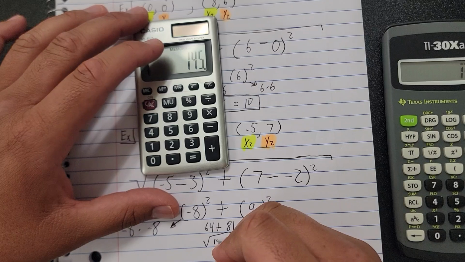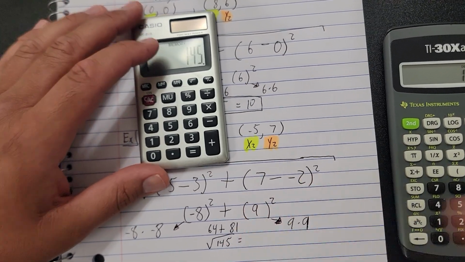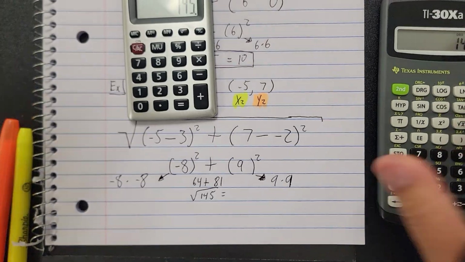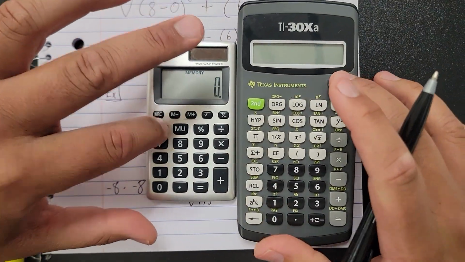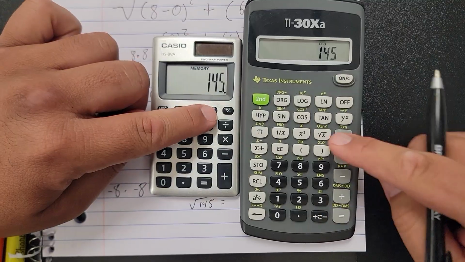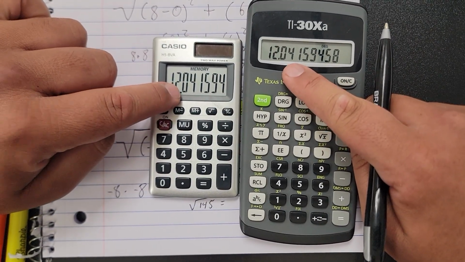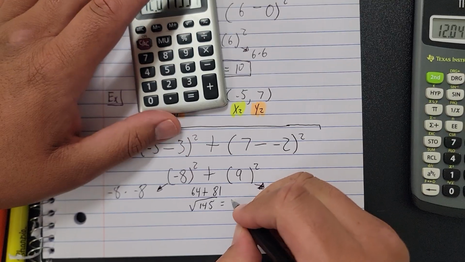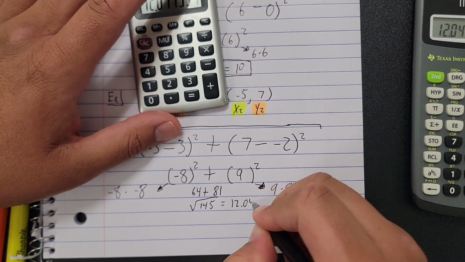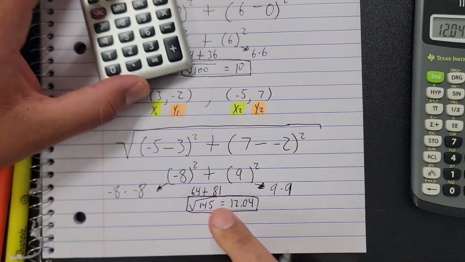So 145. Now finally, I have to do my square root symbol. Okay? So when you push it, everyone type in 145, and then push your little square root symbol right here. So you get 12.04. This is rounded, 12.04. So some of them are going to be whole numbers. Some of them are going to be decimals. Okay?